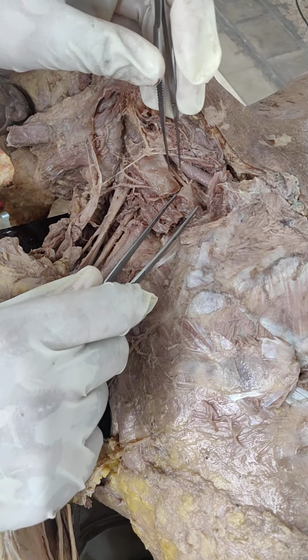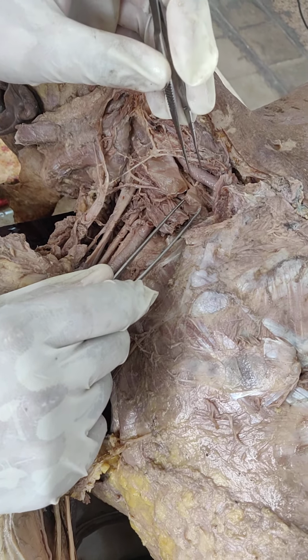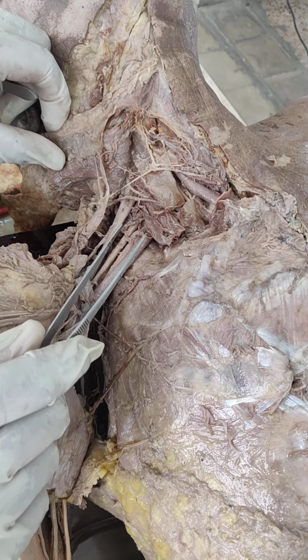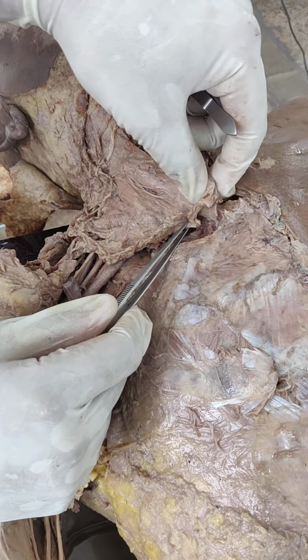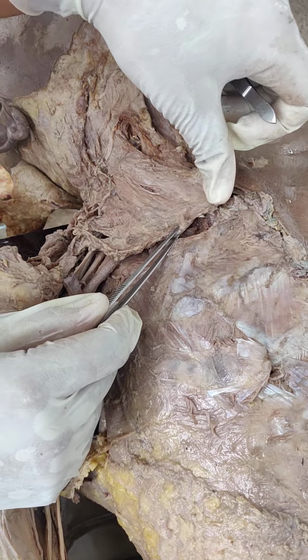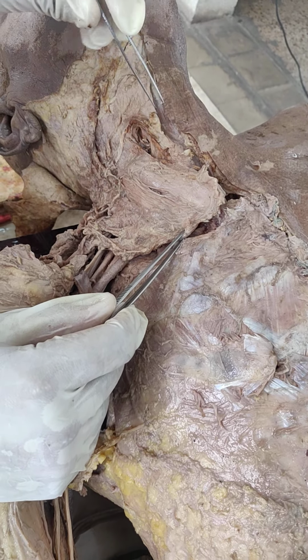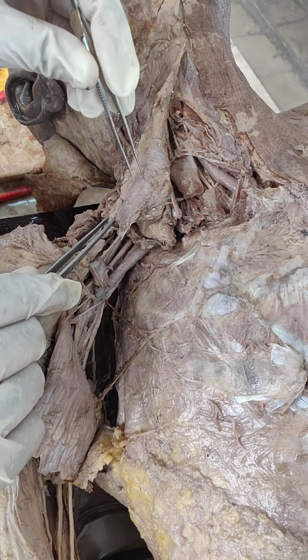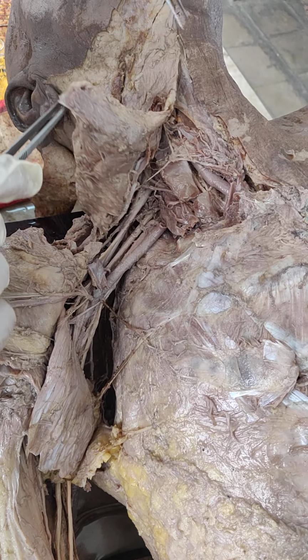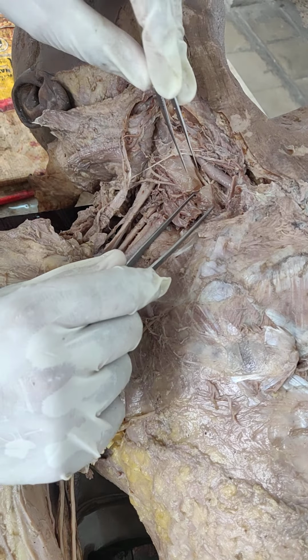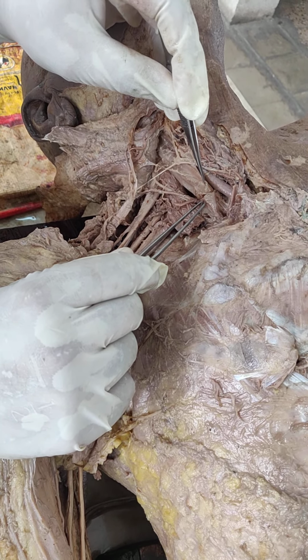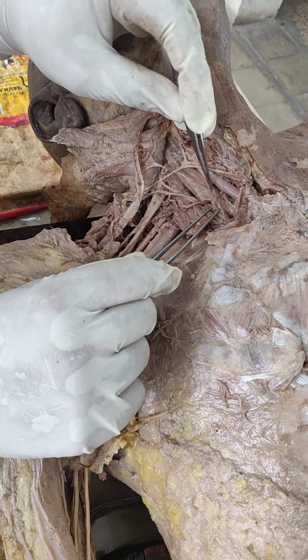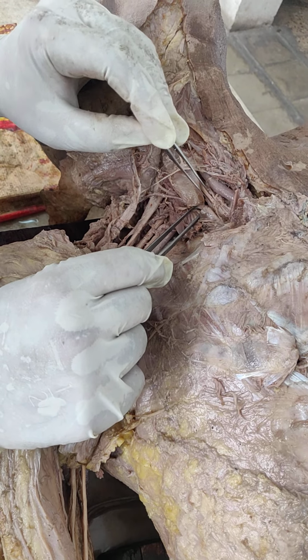Now, the first part of the subclavian artery, anteriorly, is related to the skin, superficial fascia, sternocleidomastoid, as well as the sternohyoid and sternothyroid muscles. These are the sternohyoid and sternothyroid muscles. Also, there is the presence of the internal jugular vein.